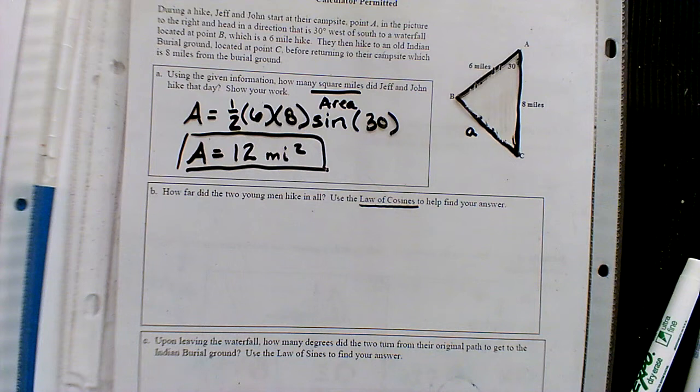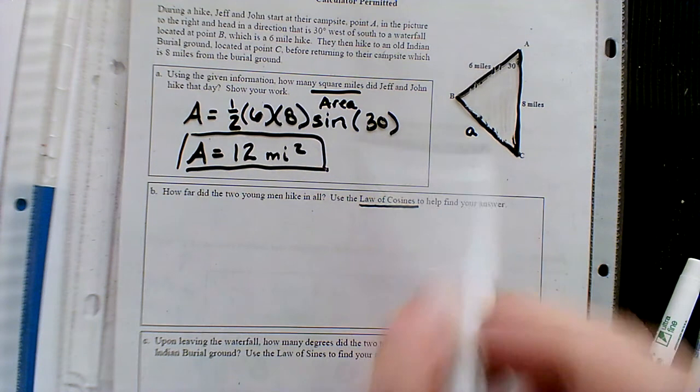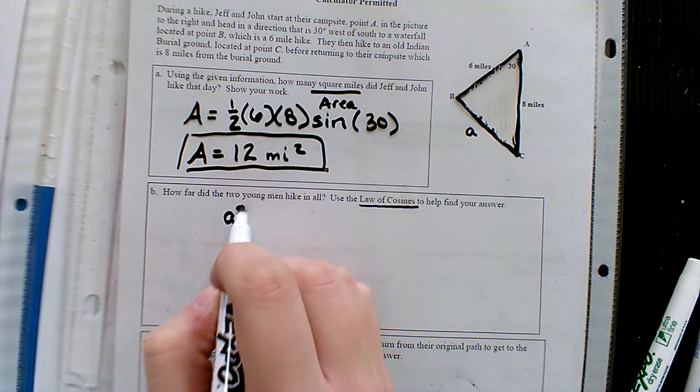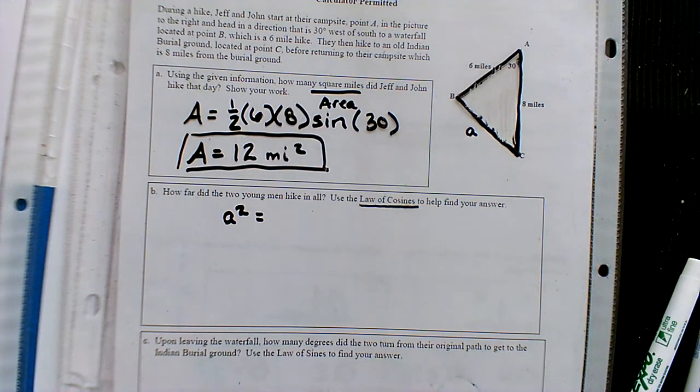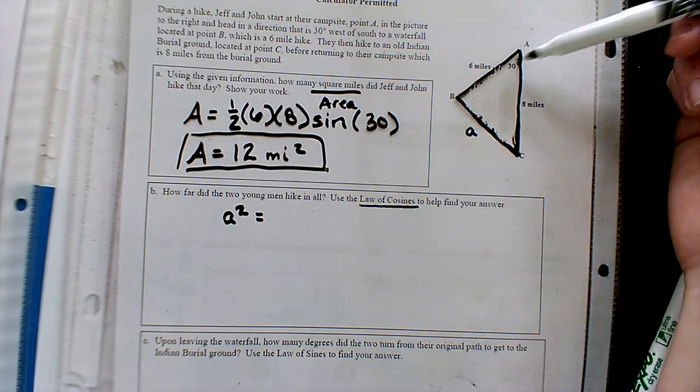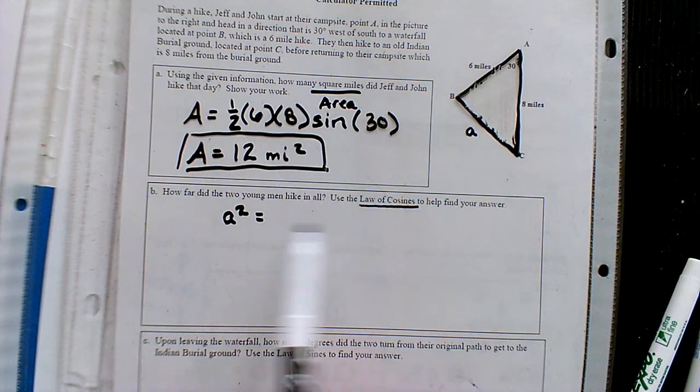But let's see if we can try to figure it out. If we want to figure out a squared, according to the law of cosines, we're going to square that length a, and that should equal some relationship between the other sides and angle A. Without looking back, can we try to use the 6, the 8, and the angle 30 with the rest of the law of cosines?